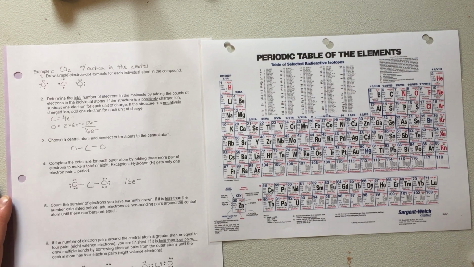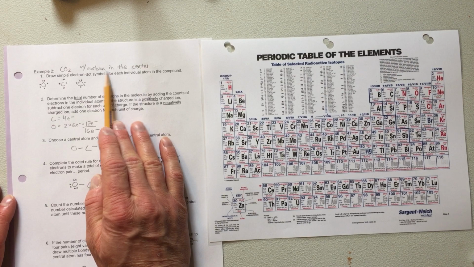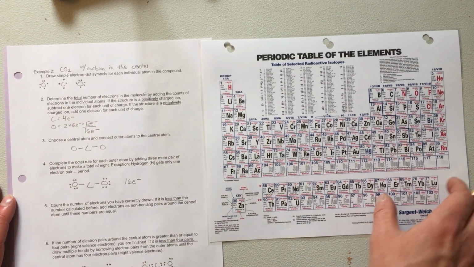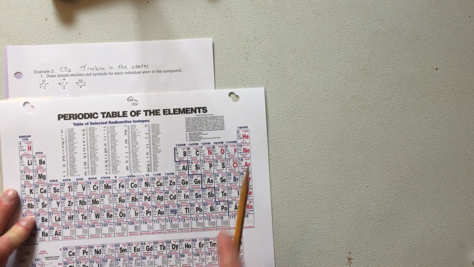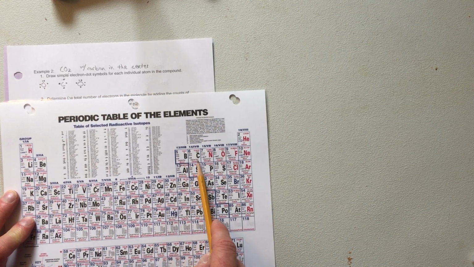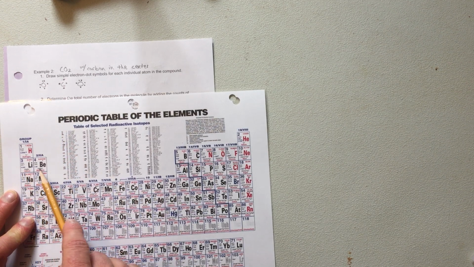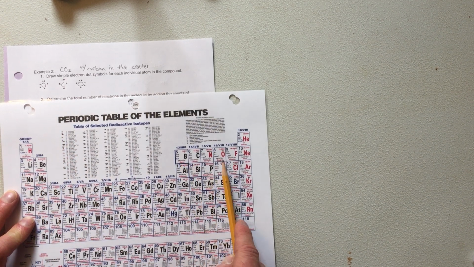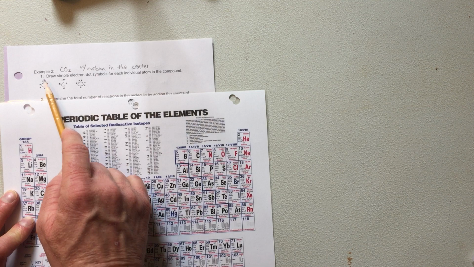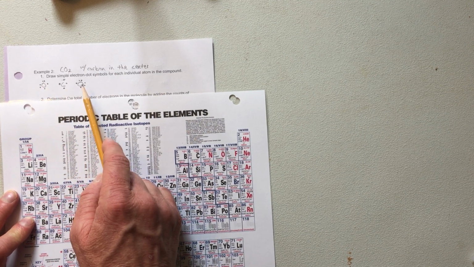Okay, let's talk through the key on those two examples. So carbon dioxide, carbon in the center. We know carbon has 4 valence electrons: 1, 2, 3, 4. We know oxygen has 6 because 1, 2, 3, 4, 5, 6. So I drew 6 dots around an oxygen, 4 around carbon, 6 around oxygen.